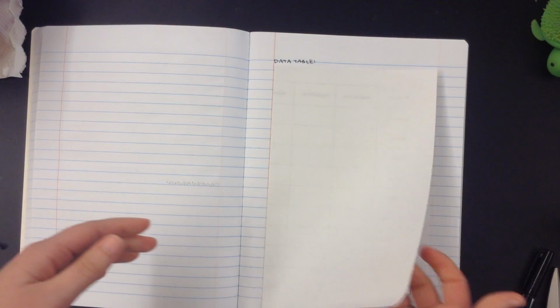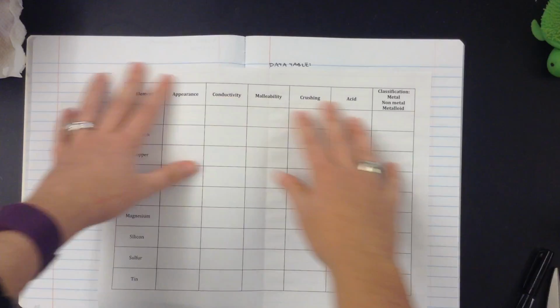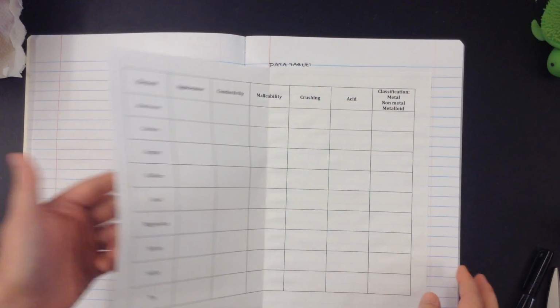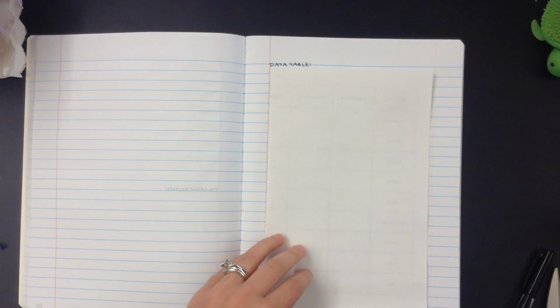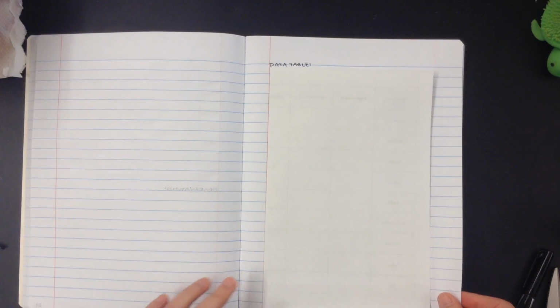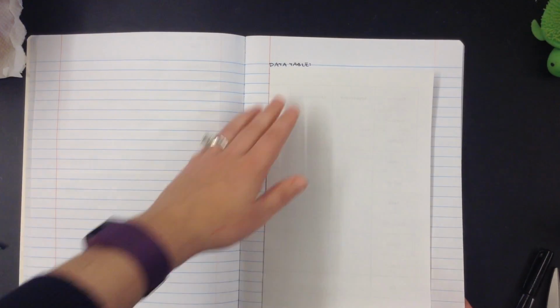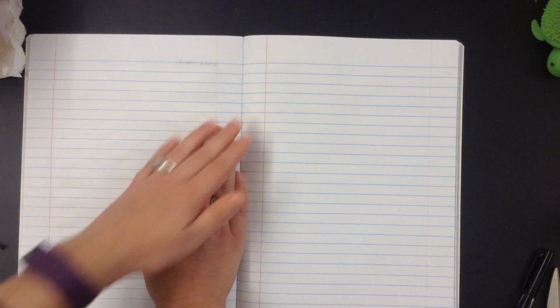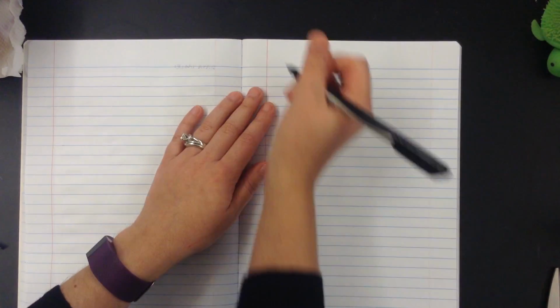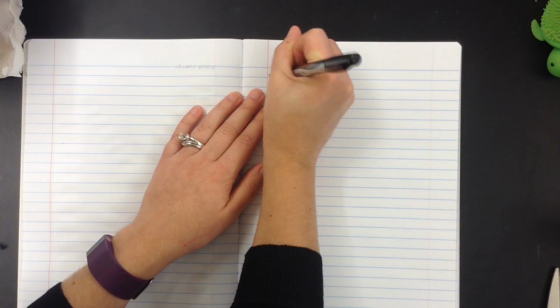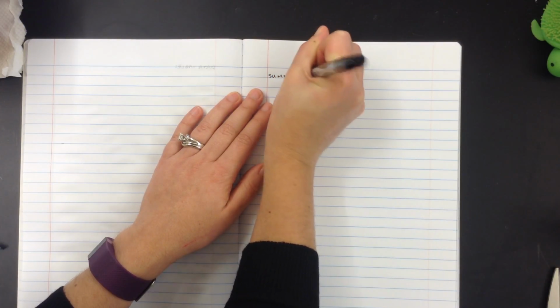Once that's glued in, now I can open this up and see the full data table, and then I can close it when I go to flip the page of my lab notebook. After your data table, we're not going to have any sort of graph for this, it's just the data table. Then after your data table will come your summary. And your accepted results will be in Schoology.